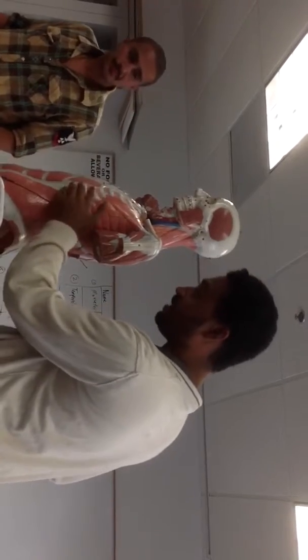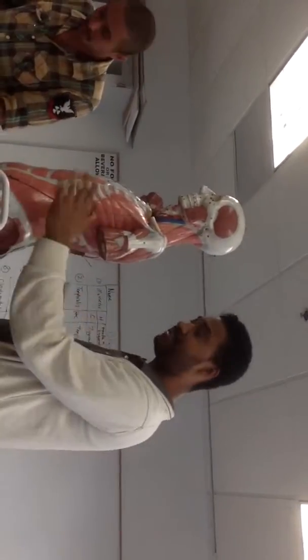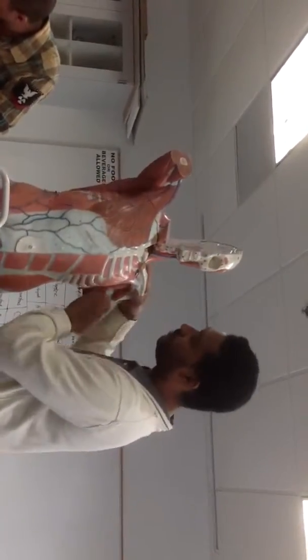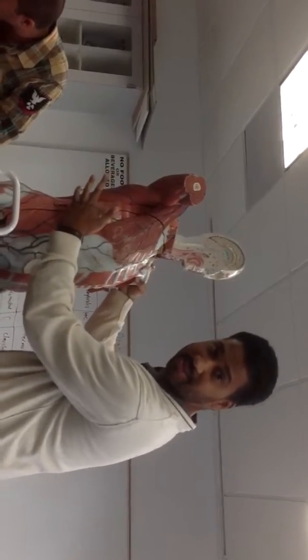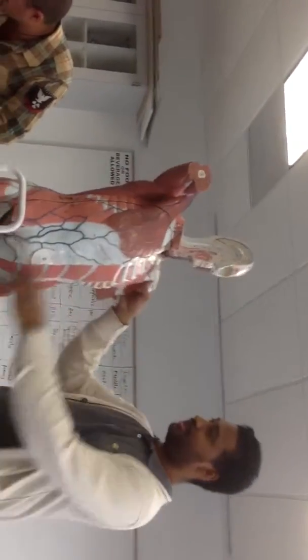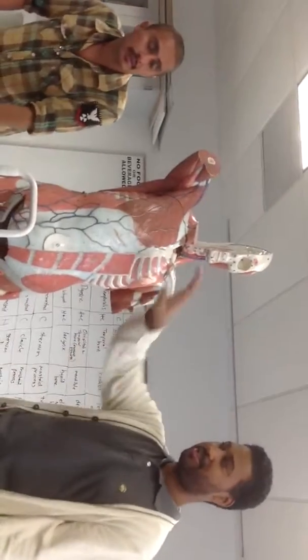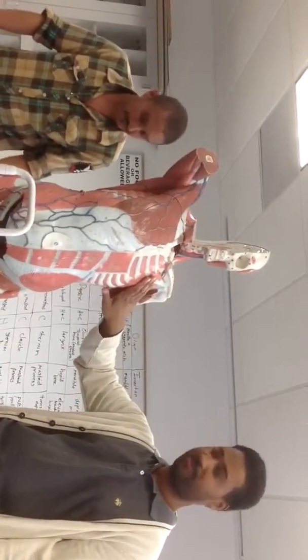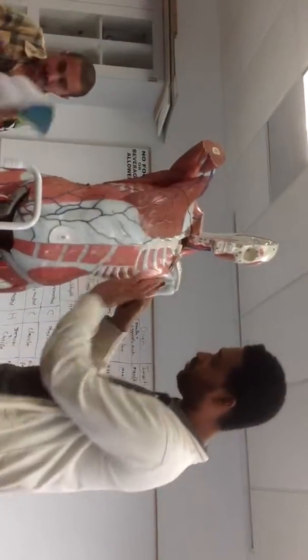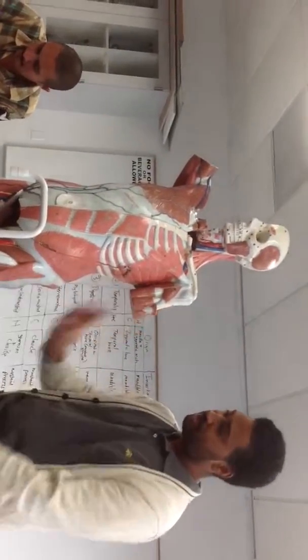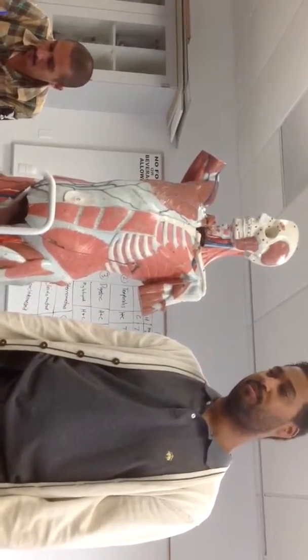This is the intercostal. That's the rib, deep. That's deep, but you can see a little bit of it even superficially. This is superficial, this is deep. So you can see it superficially, and if you remove other things, you can see it even better. Okay, so serratus anterior.